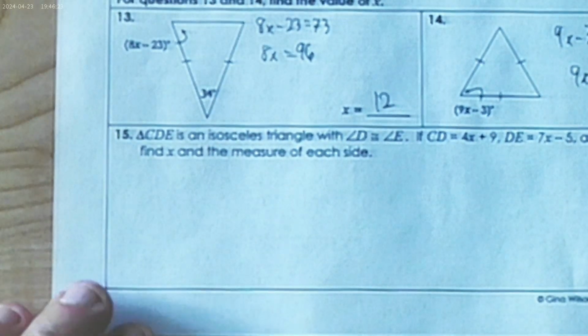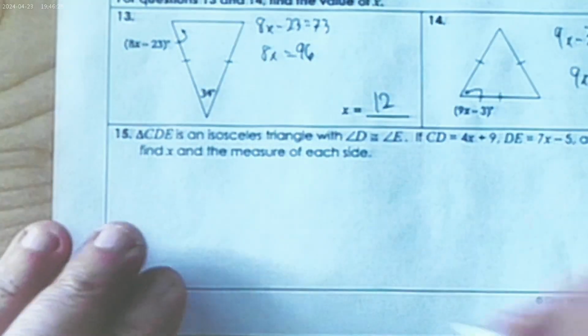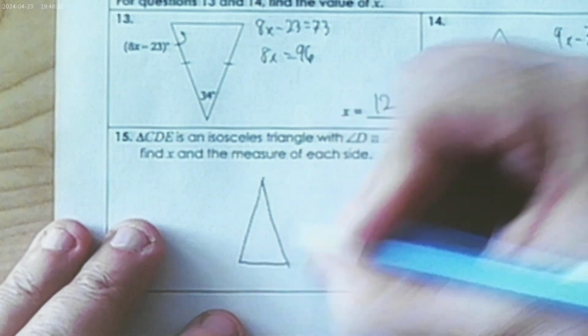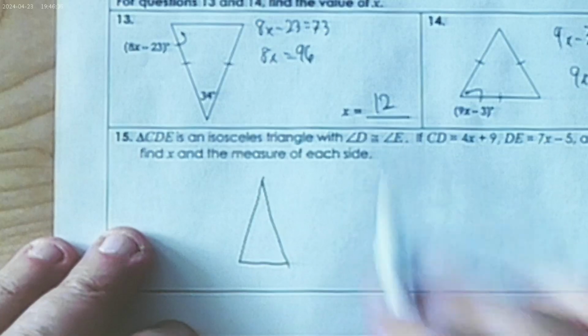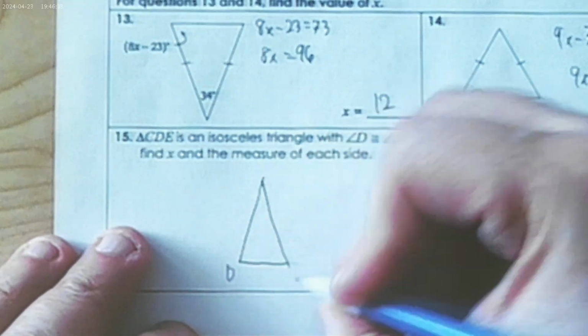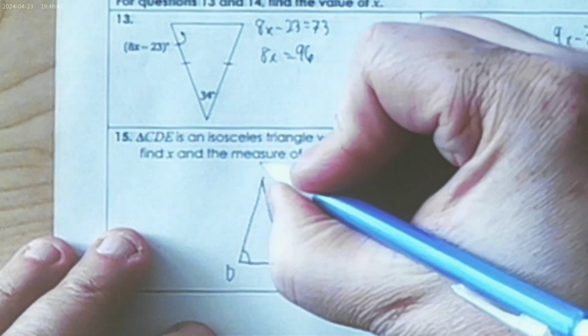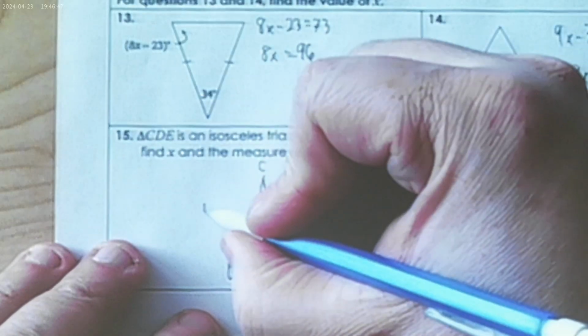All right, so triangle CDE is an isosceles triangle with angle D congruent to angle E. So that tells me that D and E are at the base of it, and C is going to be at the top. CD is 4x plus 9.